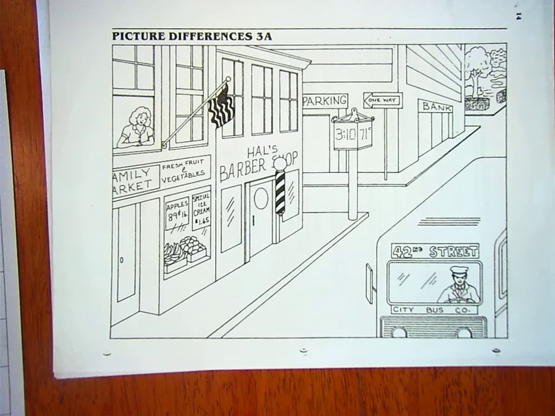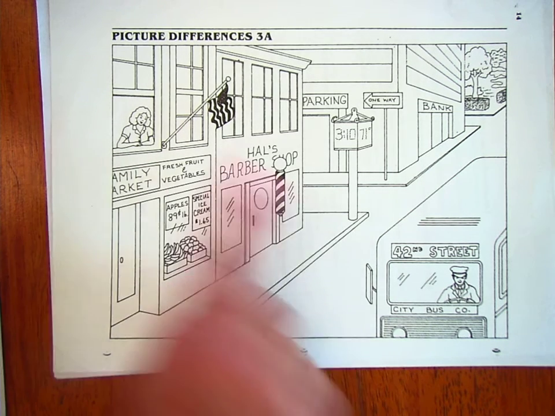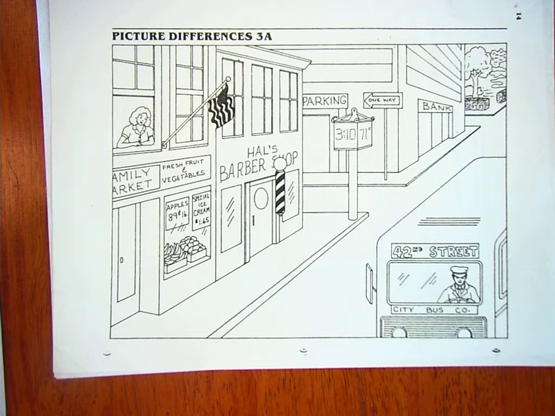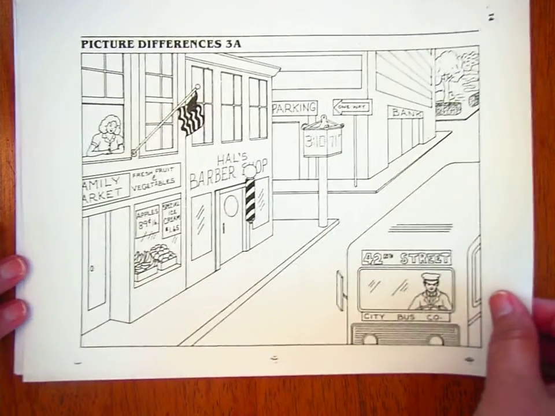and demonstrate their understanding of the prepositions like to the left of, in front of, below, beneath, next to, and describe different things in the picture. And this could be done orally, and then later it can be done in writing. And that's an example of using a graphic organizer to assess.